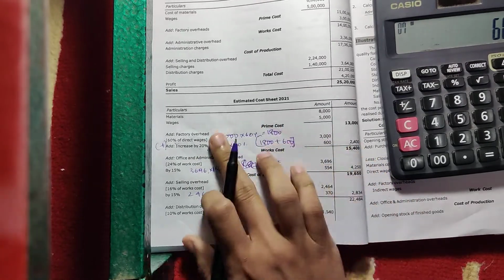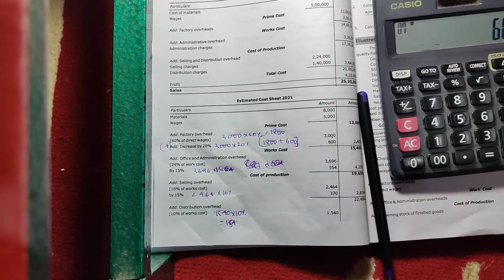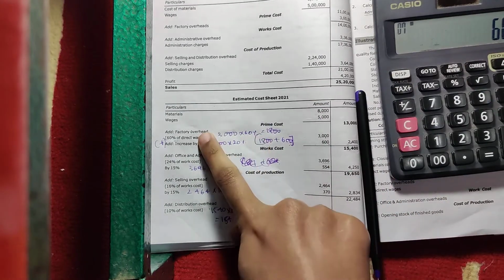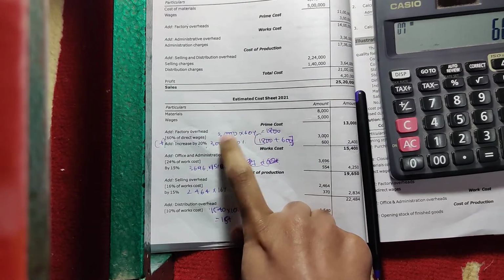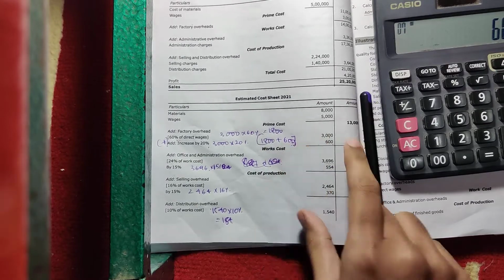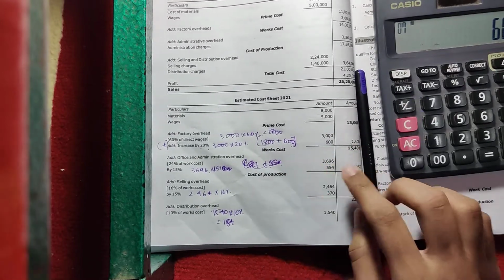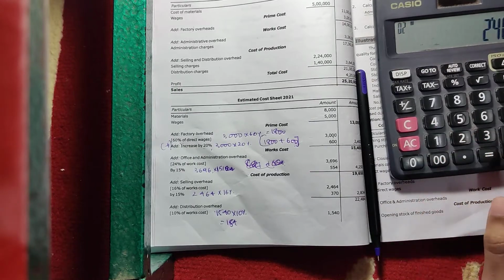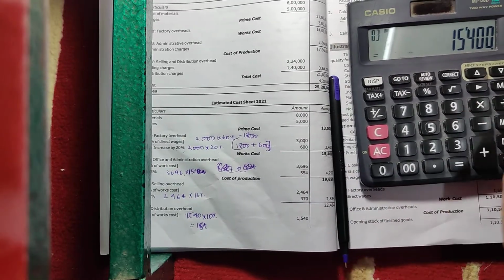You are supposed to do it like this: calculate 3,000 into 60%, and also 3,000 into 20%. 1,800 plus 600 gives 2,400. Your 13,000 plus 2,400 will give you 15,400.